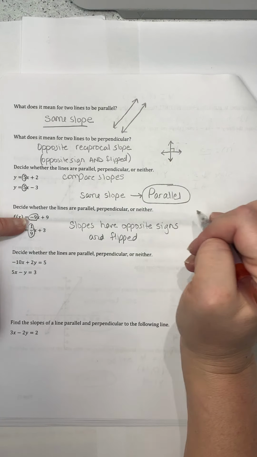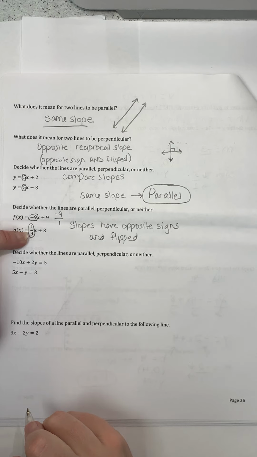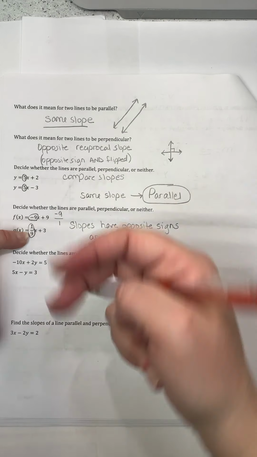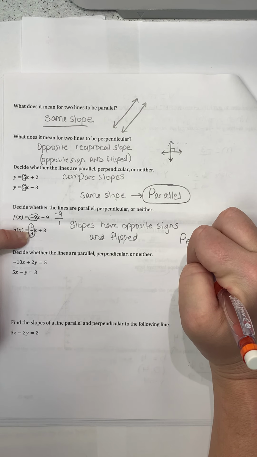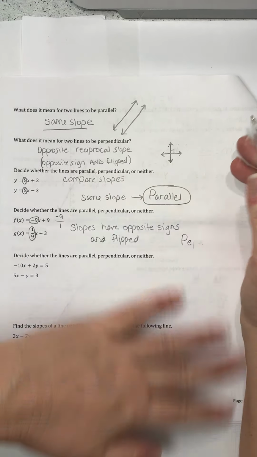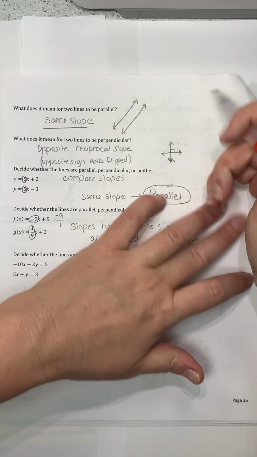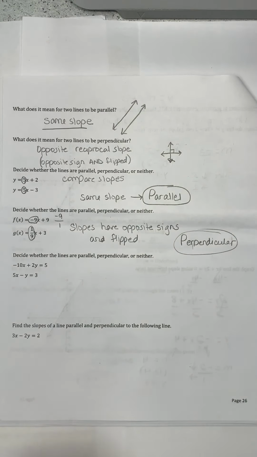Notice this is a -9, kind of like a -9/1. This has a positive, so opposite sign, and it's been flipped. So these are perpendicular. I think I forgot my R in there. Perpendicular. Good gracious. Be glad I'm not your ELA teacher. Perpendicular. Okay, awesome.